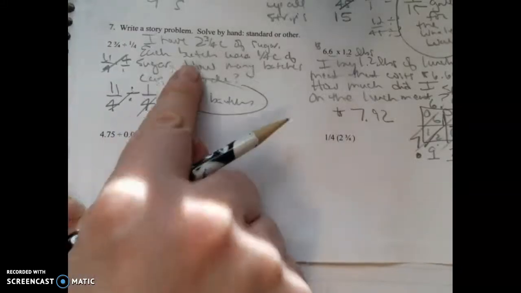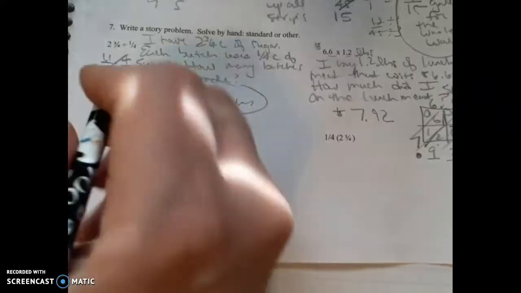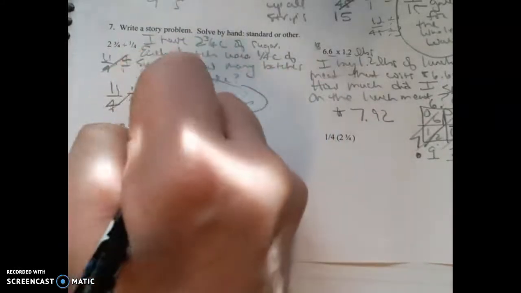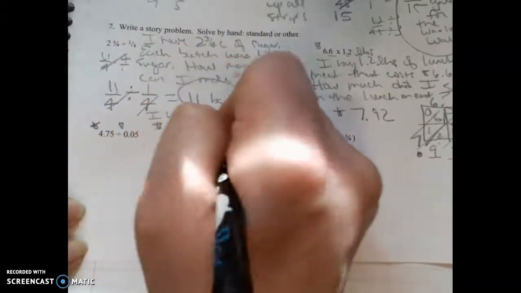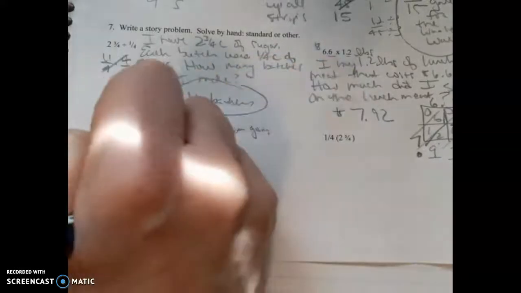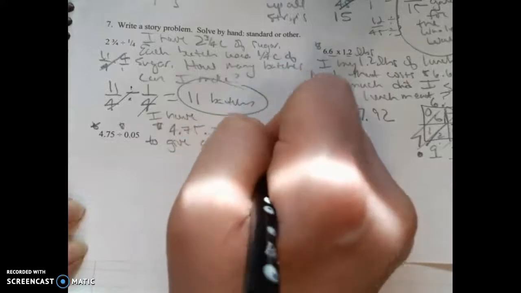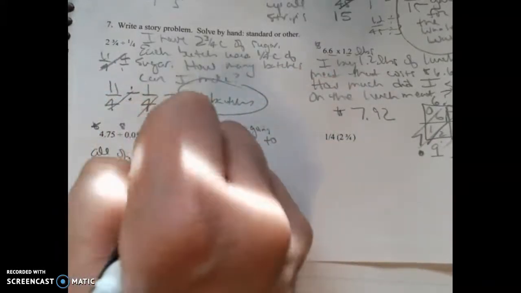Okay, again, division. Remember there's 2 types: how many in a group or how many groups. I kind of like doing money with this one, so measurement again. So I have $4.75. I am going to give a nickel to all of my students.